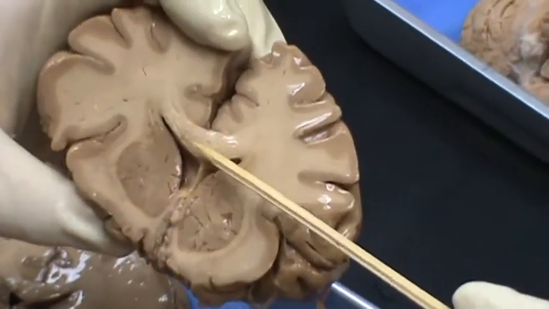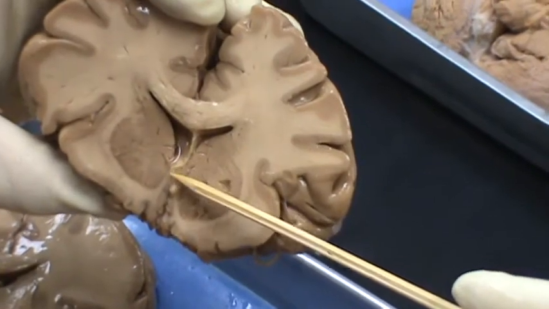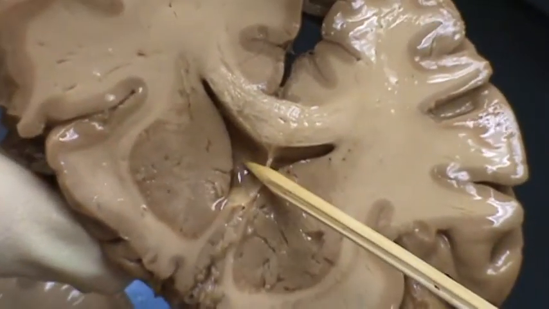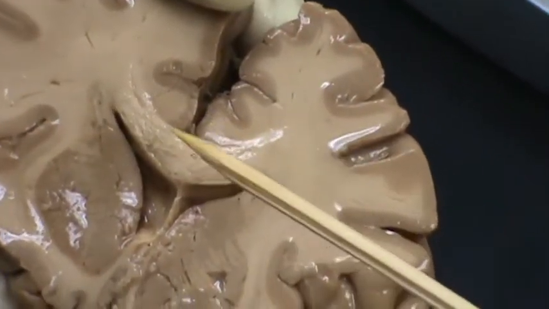Here is the corpus callosum that makes the angle that goes to the front and makes the rostrum right here. This is the part of the rostrum of the corpus callosum. That is part of the genu right here. And then from here, it goes back and makes the body.